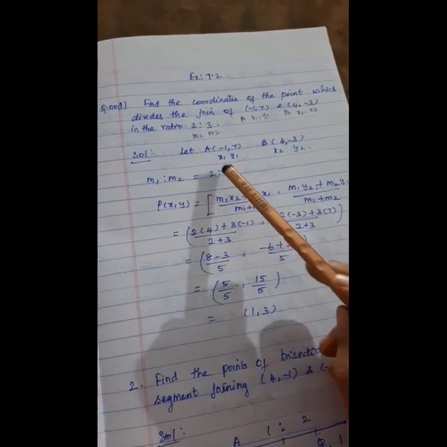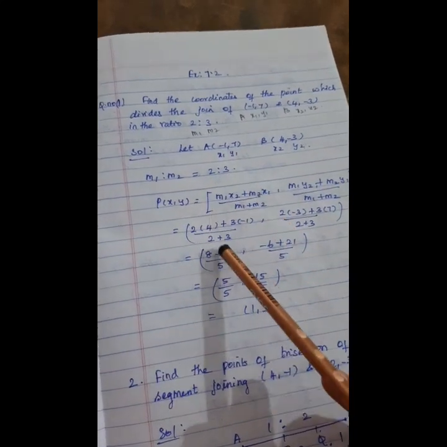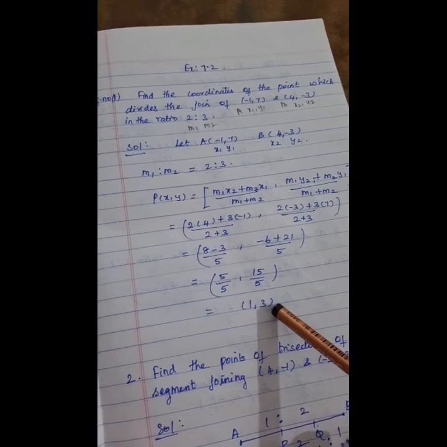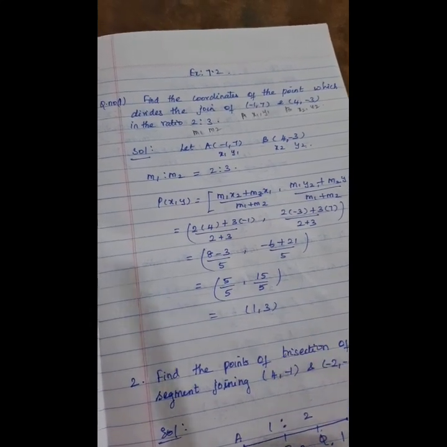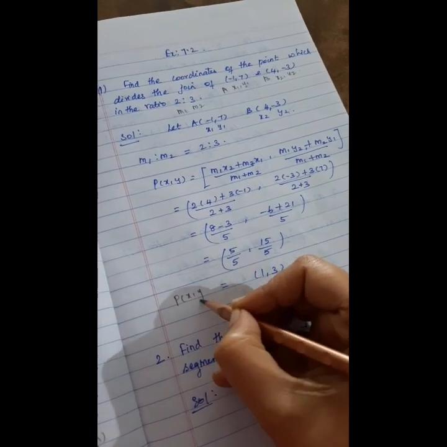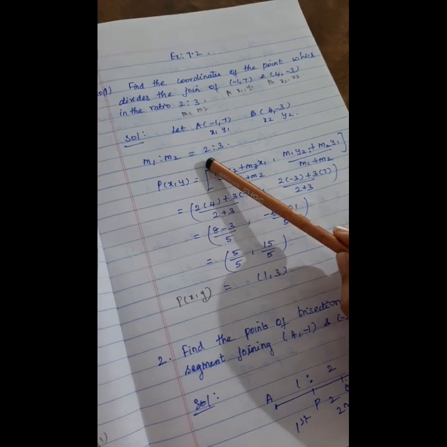Now we are substituting all the values x1, y1, x2, y2, m1, m2, everything in the formula, and we are simplifying. We got the coordinate as (1, 3). This is the coordinate of point P which divides A and B internally in the ratio 2:3.